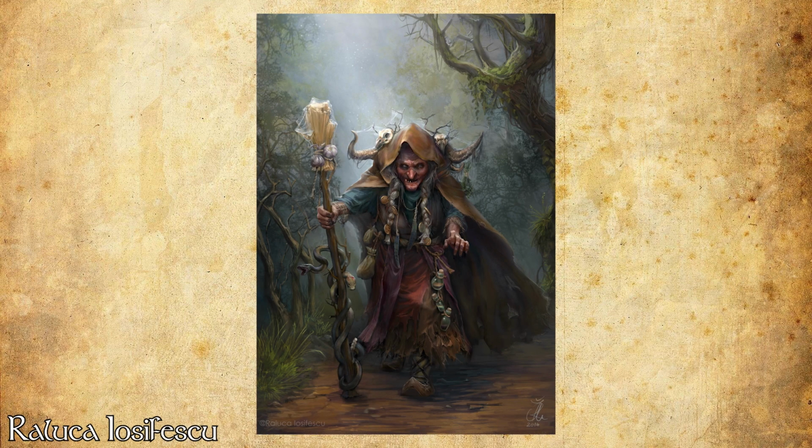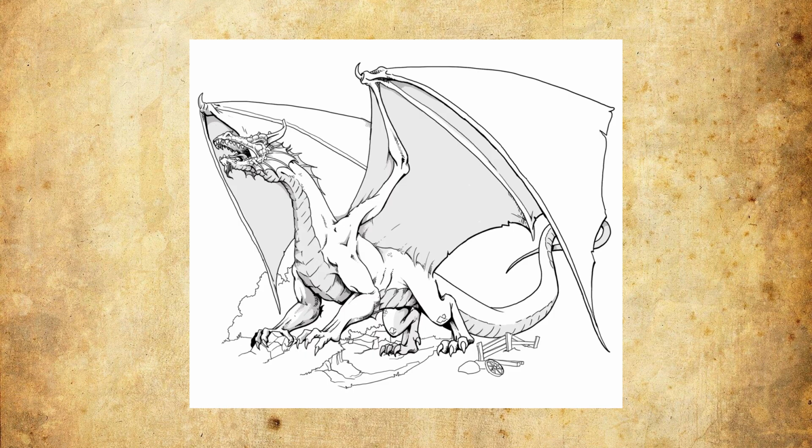There might be a powerful hag, who's keeping the local population healthy in exchange for human meat. There might be a powerful dragon who has its hoard in the region and demands regular tribute.